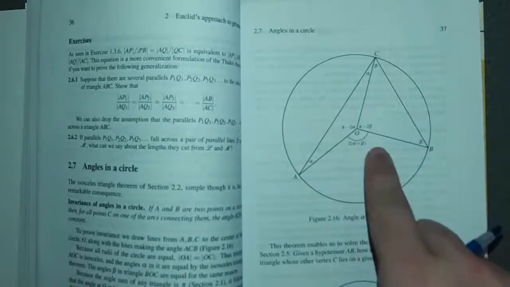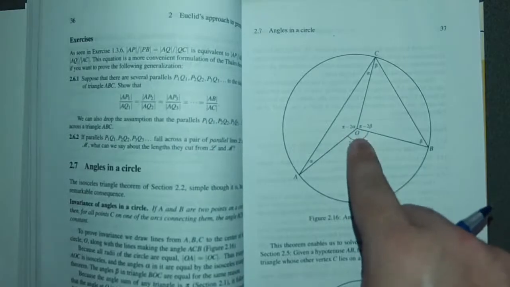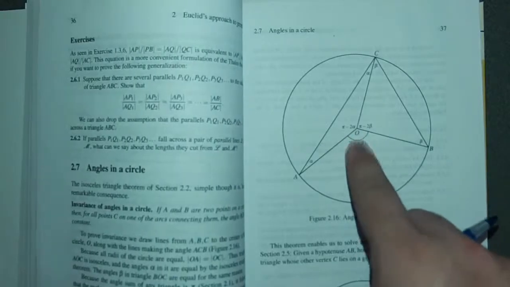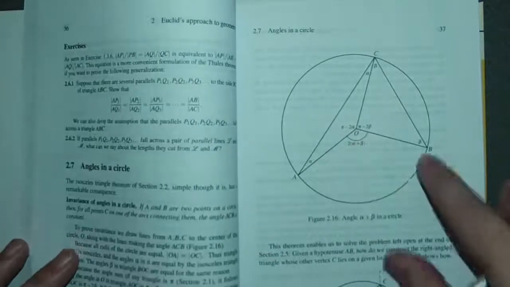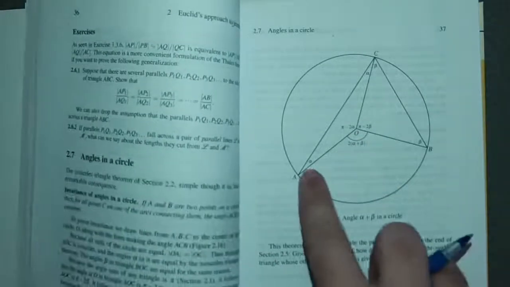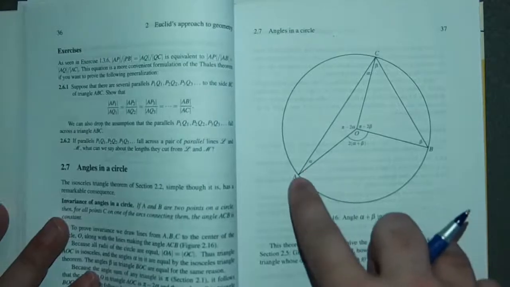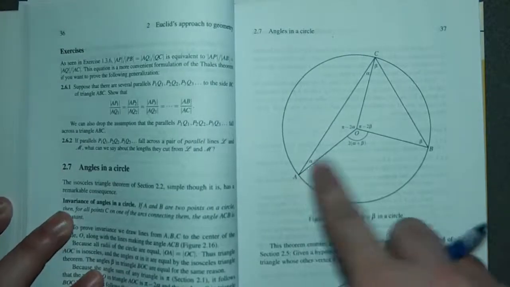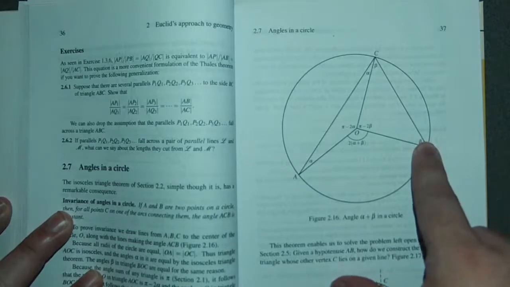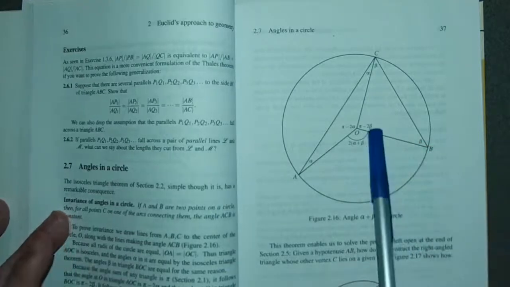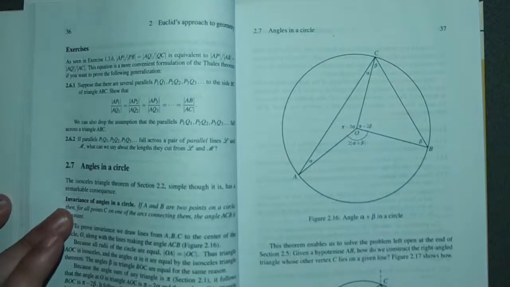Now these three lines split these angles at my center of the circle O into the following pieces. So first I have to label some things. So if I label this angle at A alpha, and this angle at B beta, then what do I know about the angles here at the origin?